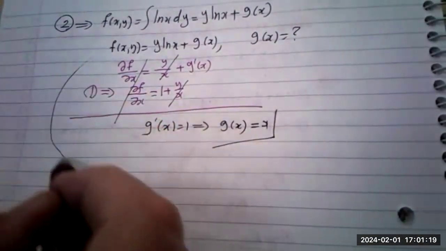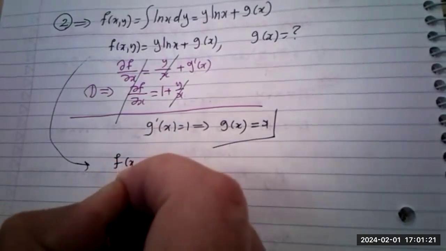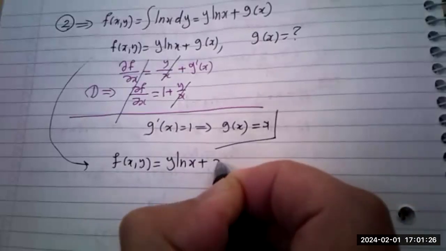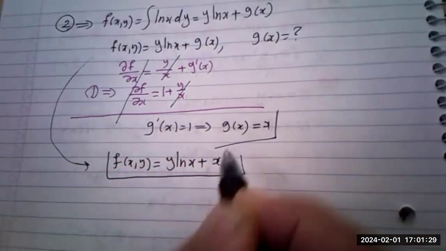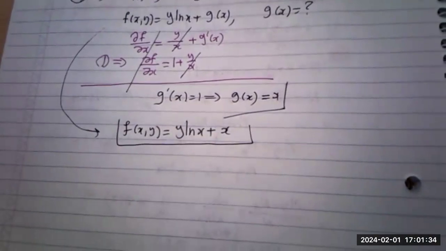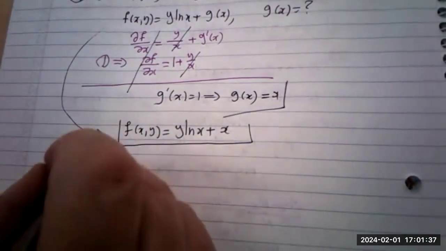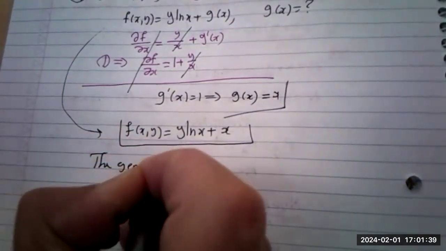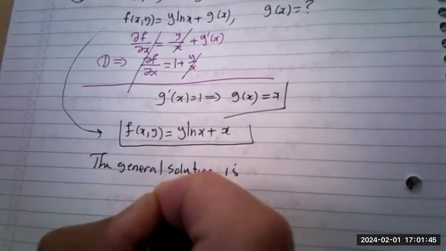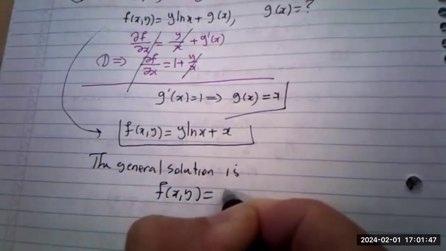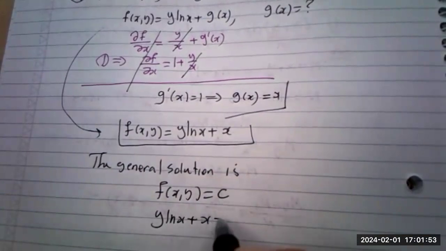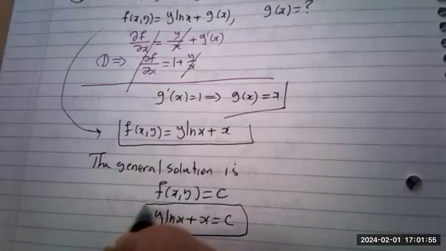So go back and introduce your function. So f of x, y would be y ln x plus x. This is the function that satisfies, the potential function, if you like. But set it equal to a constant to get the solution of the equation. So the general solution is f of x comma y equal to c, which is the same as y ln x plus x equal to c, and then we're done.